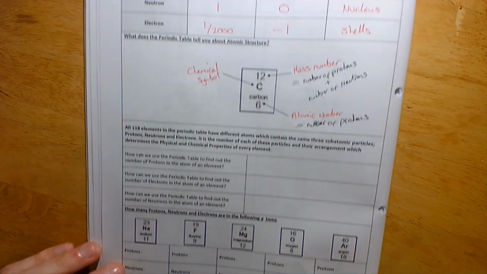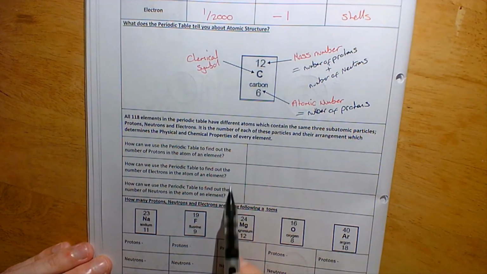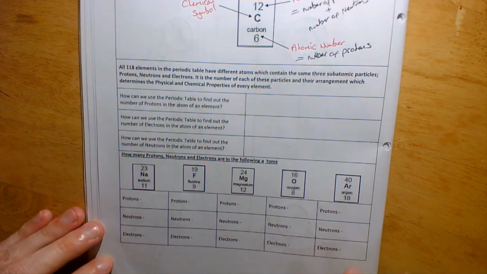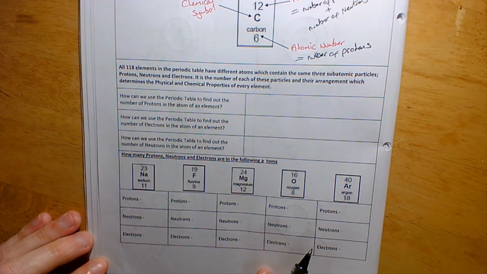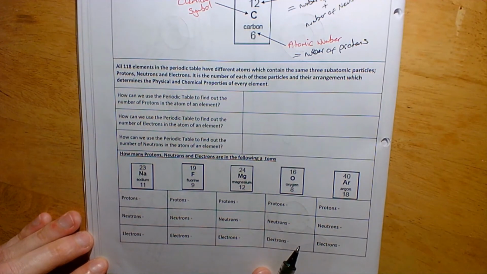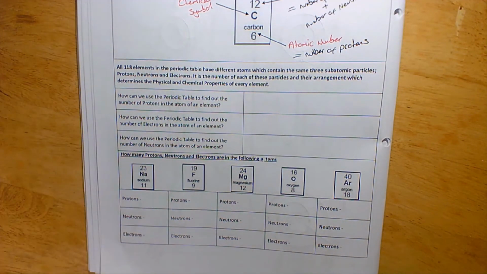So below, there are 3 questions about how we can work out atomic structure from the periodic table, and then there are 5 examples of atoms of elements where you need to work out how many protons, neutrons, and electrons there are in each. This should take you no longer than 5 minutes.